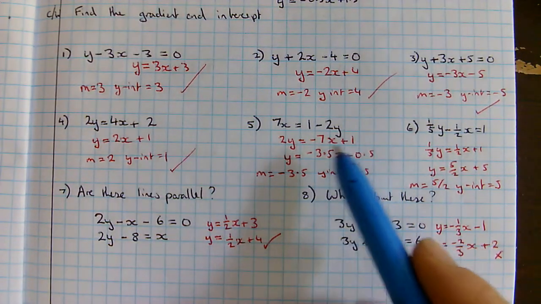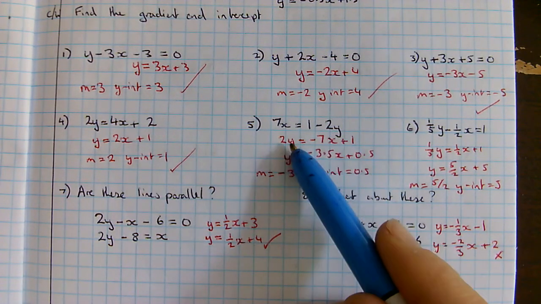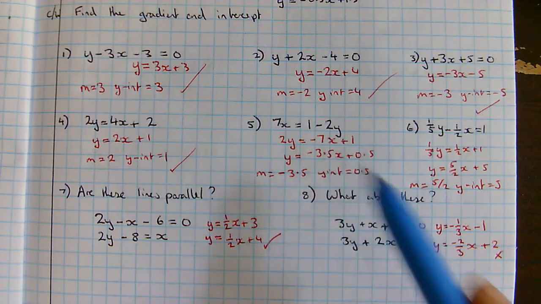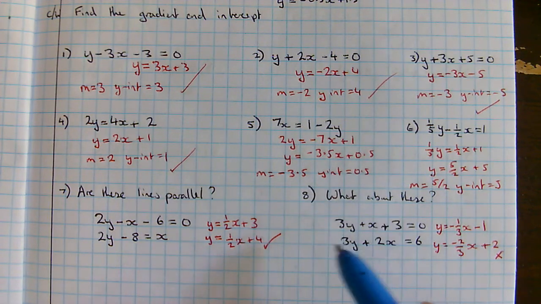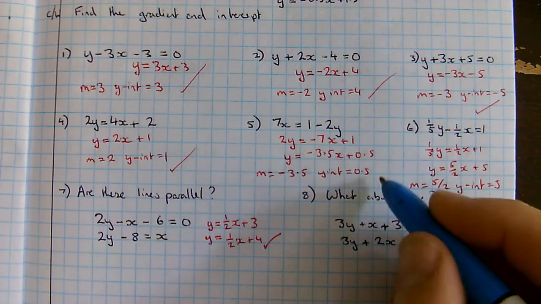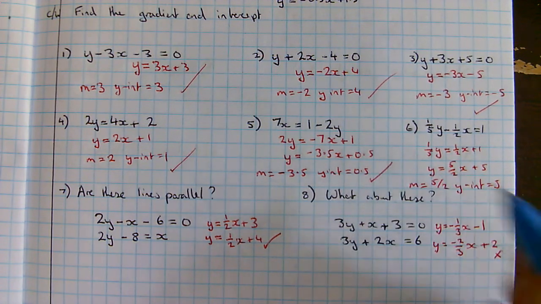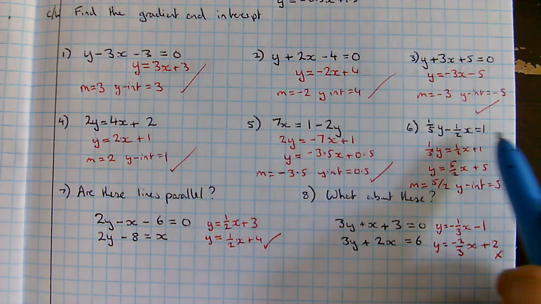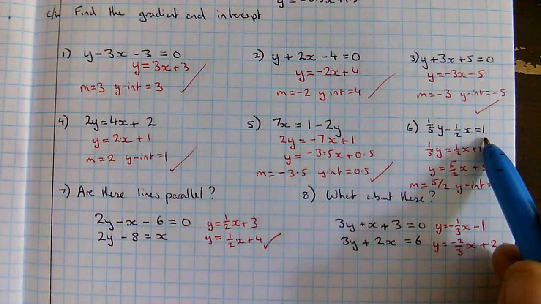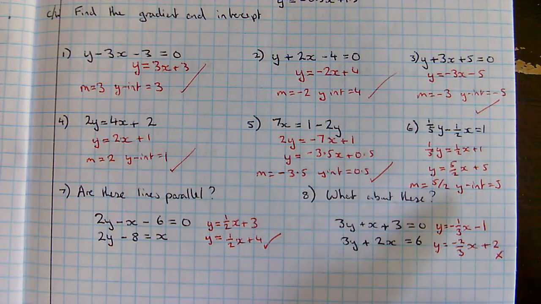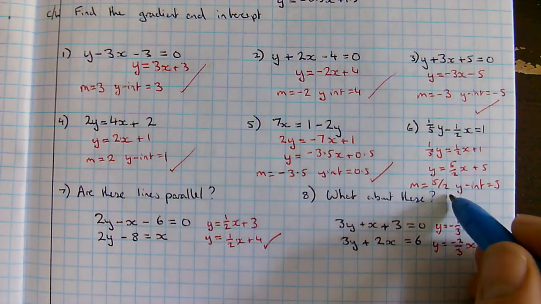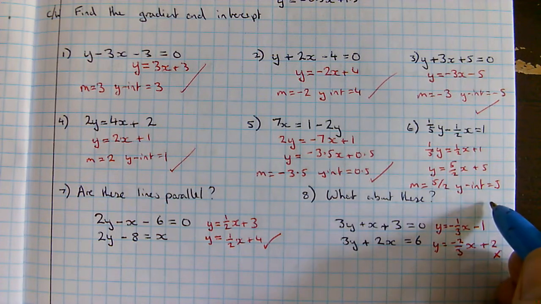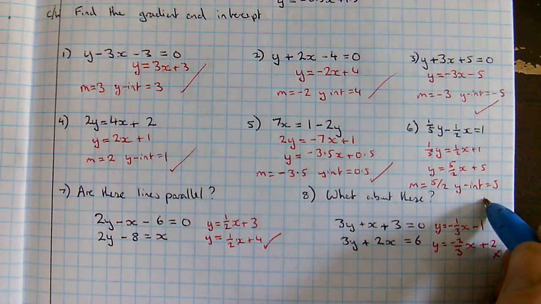It gets a bit more difficult here, you're adding 2y, so gives you 2y equals minus 7x plus 1, and then dividing by 2, which gives you a gradient of minus 3.5 and a y-intercept of 0.5. And here you're adding the half x together, and you need to multiply by 5 to give you a whole y, and gives you a gradient of 5 over 2, or 2.5, and a y-intercept of 5.